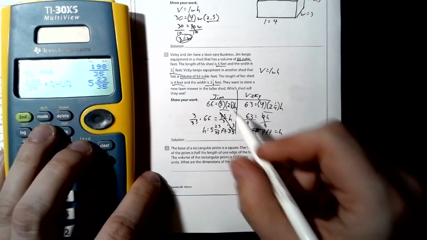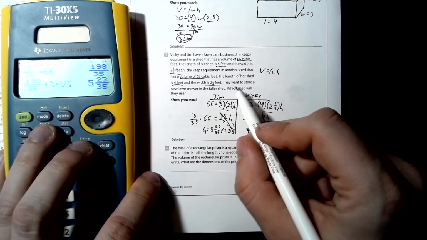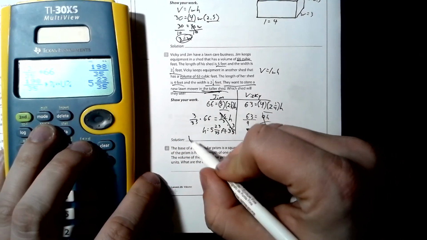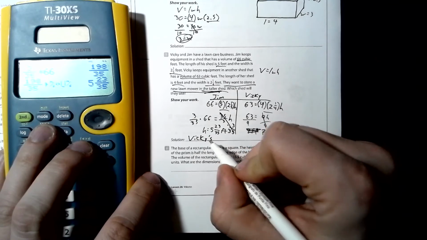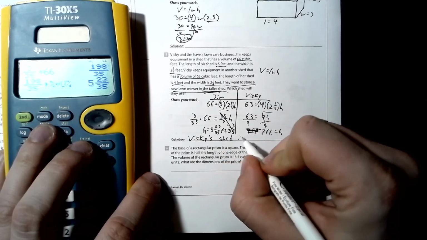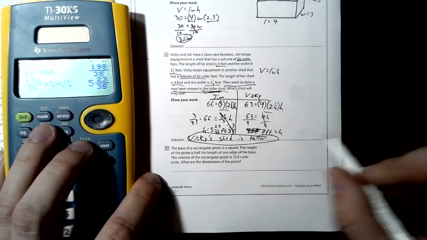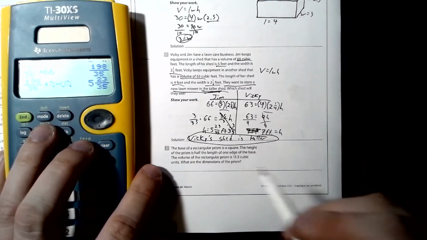So, which shed will they use? They want to store the lawnmower in the taller shed. So Vicky's shed is taller. That would be our answer. Since Vicky's shed is taller, that is the shed they will use.